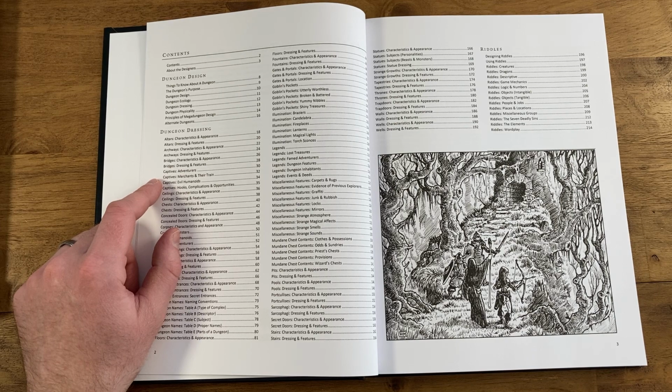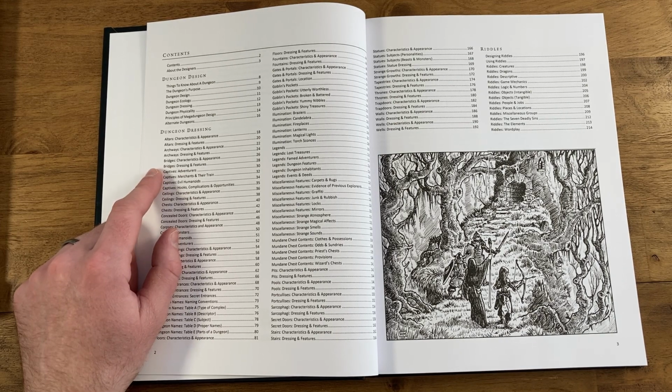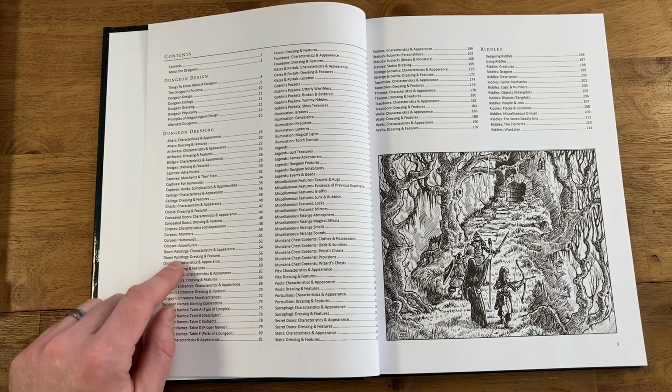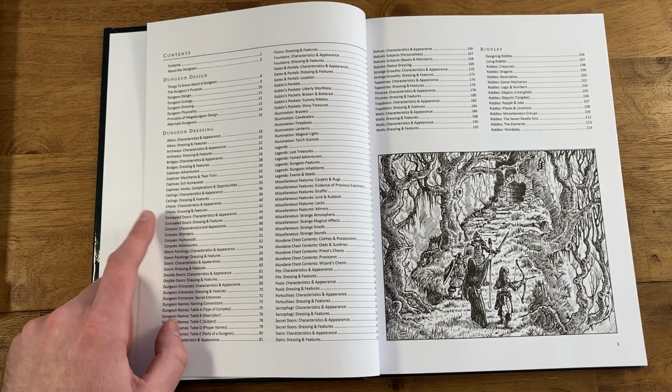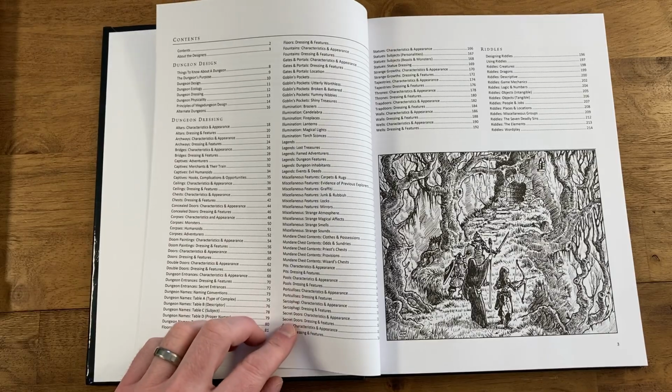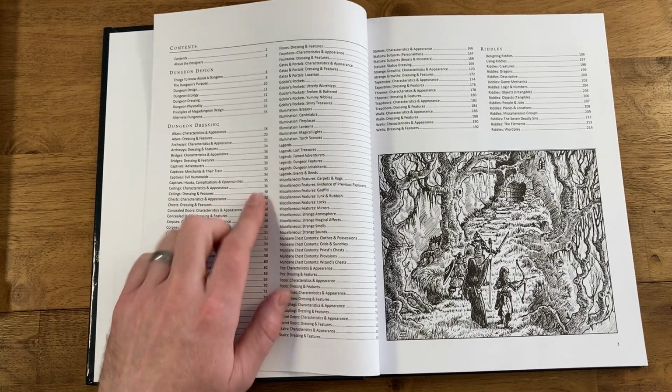Lastly, we have a set of books from Raging Swan Press. This is the Game Master's Miscellany, Dungeon Dressing, and Wilderness Dressing books. And these books are full of a lot of great tables for building out your sandbox. For the Dungeon Dressing book, I like it because it's similar to the Dungeon Alphabet. It gives some nice ideas and takes on very specific elements within the dungeon. Things like corpses, secret doors, legends, and so on.